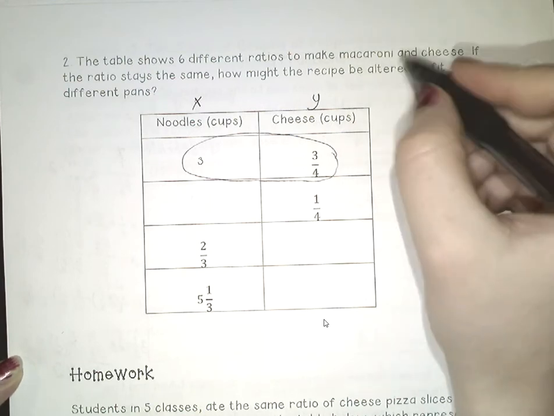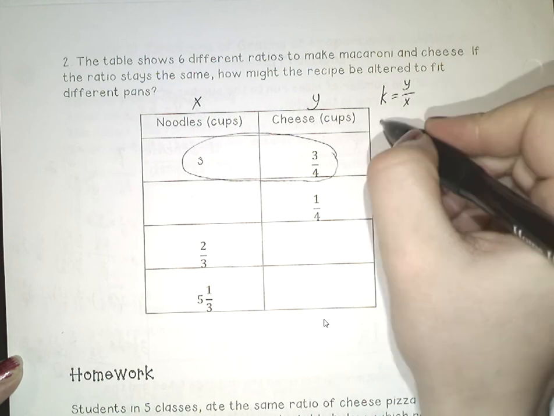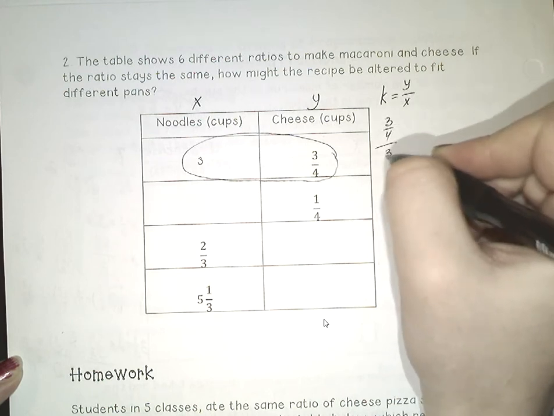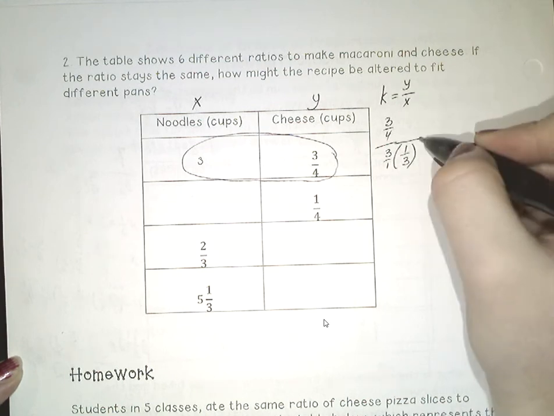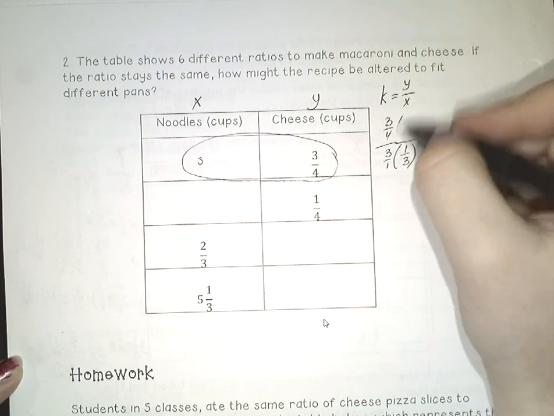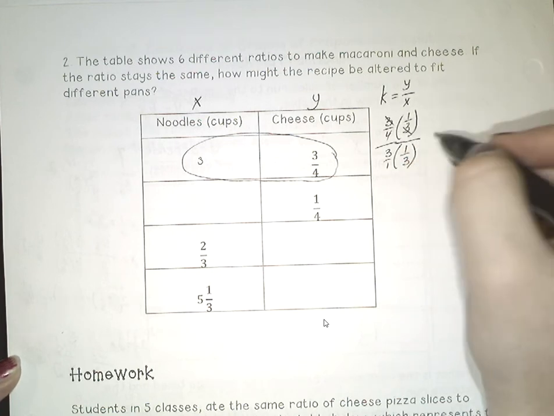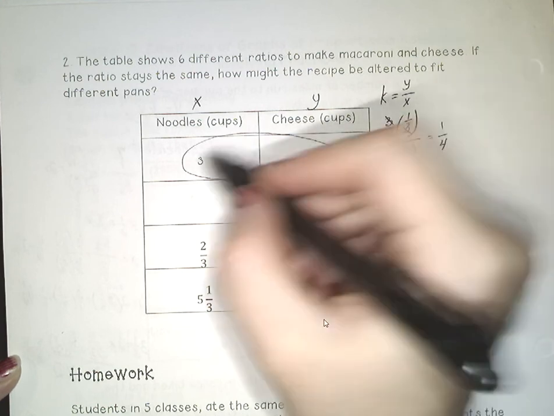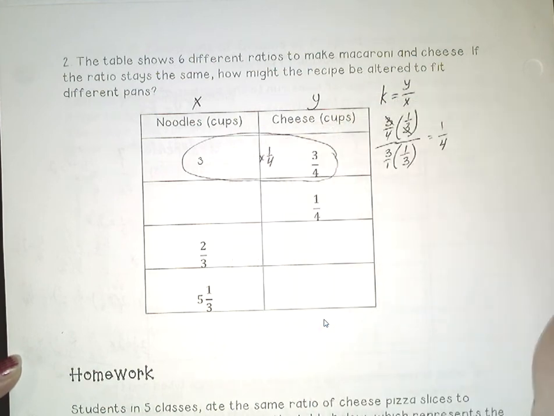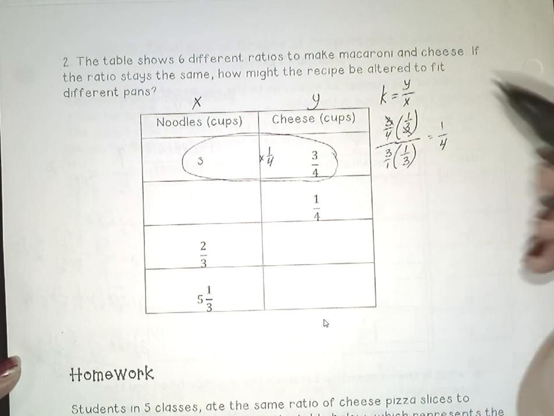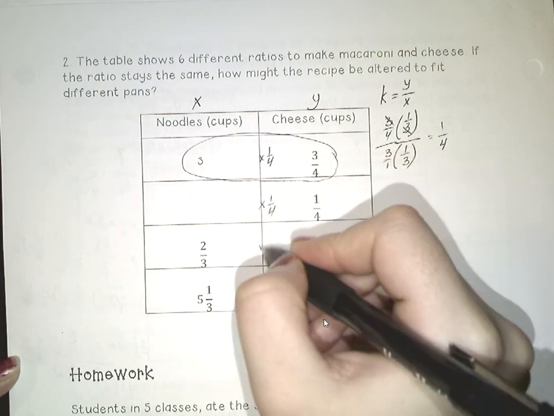To find the K, the constant of proportionality, we need to divide Y by X. So we are going to divide 3/4 by 3, or multiply it by the reciprocal 1/3. When we divide by a number, we always multiply by the reciprocal. We can simplify 3 and 3, and it becomes 1/4. So I know that 3 times 1/4 has to be 3/4. If I found this constant, now I can use it. Since I know it has to be the same all the time, I can use that rate to find all the other missing numbers.